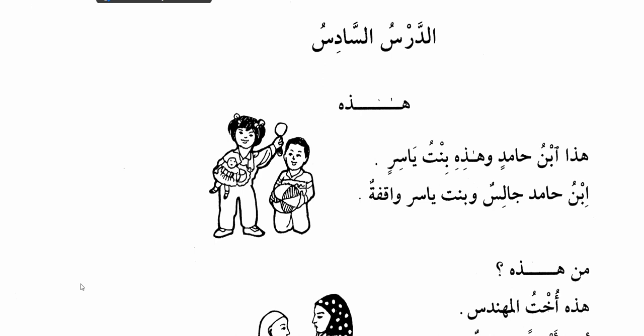This is lesson number 6 from Madina, book 1. This lesson is about the female ism al-ishara. You will be learning about the female nouns with ta marbuta usually, and using the ism al-ishara for feminine things, feminine humans, and some feminine objects also. Inshallah, there are a lot of rules here and there, and I'll be explaining as I go through this lesson. So let's get started.